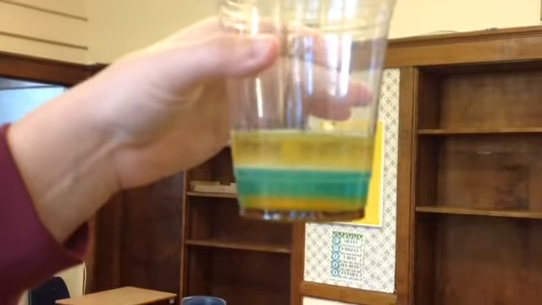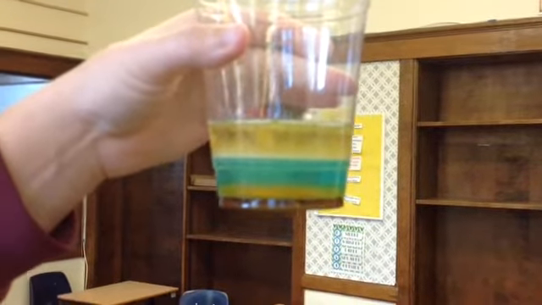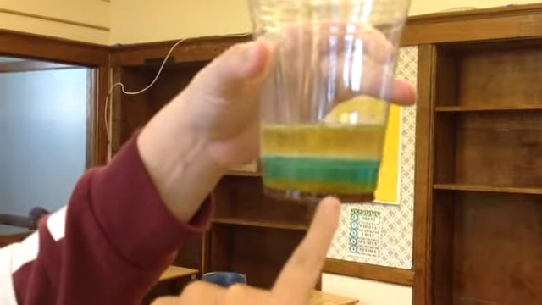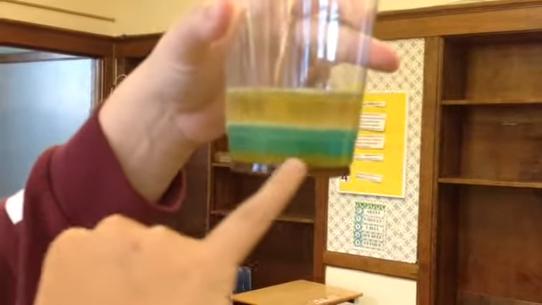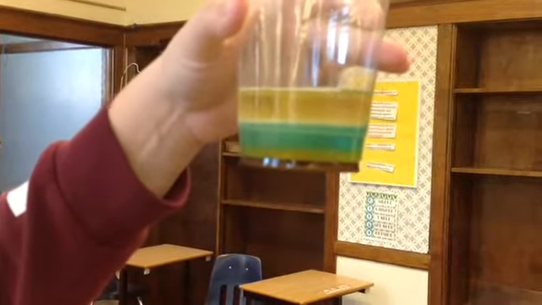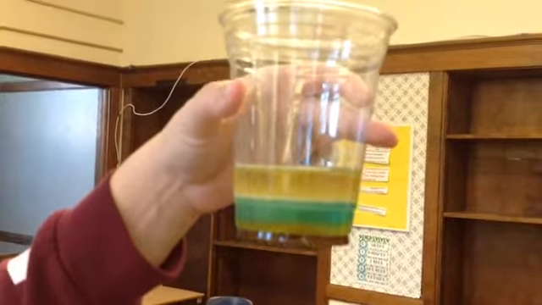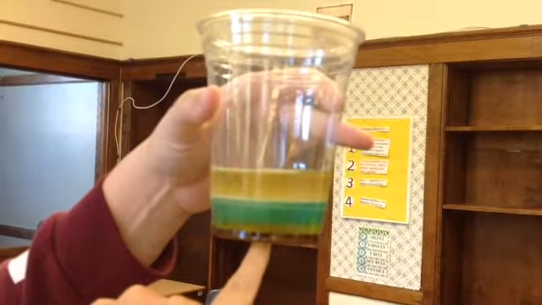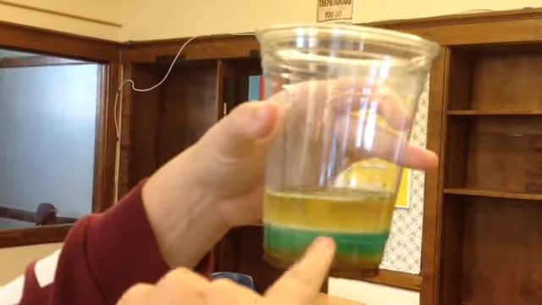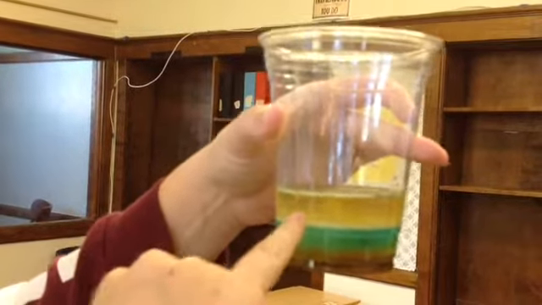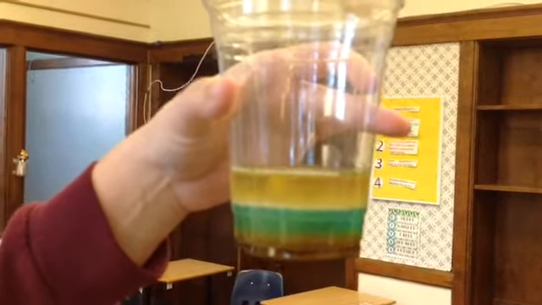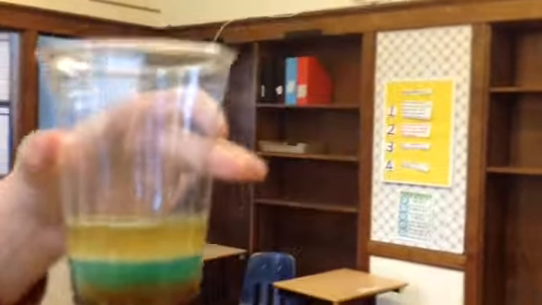Okay, everybody, so we let it settle, and what we found is you should see 4 distinct layers. We have honey, this is the dish soap, water, and at the top, vegetable oil. So that means this honey must be the most dense, and then the dish soap, then the water, and then the vegetable oil. Fascinating. It is fascinating. We have one more thing to try.